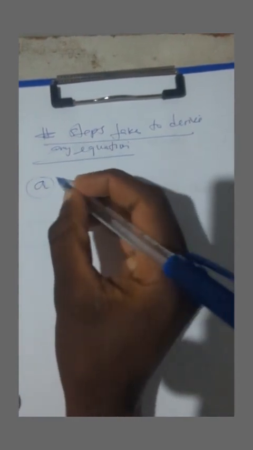Step one. Let's say you have been asked to derive an expression for acceleration, if this acceleration is related to the velocity v and the radius r.